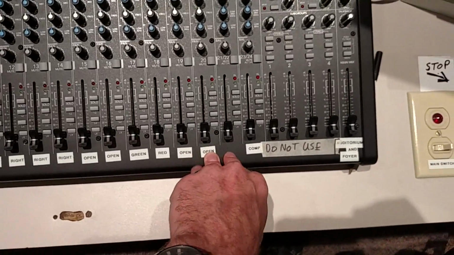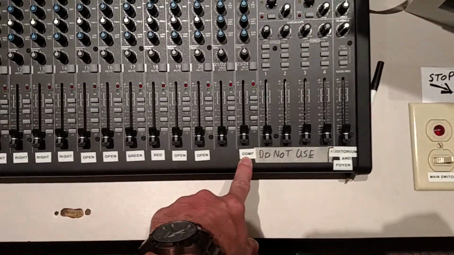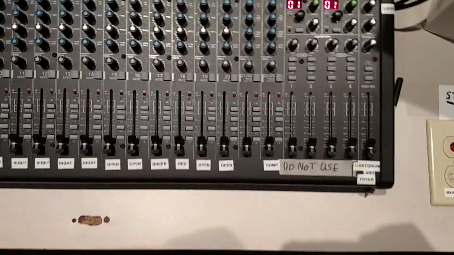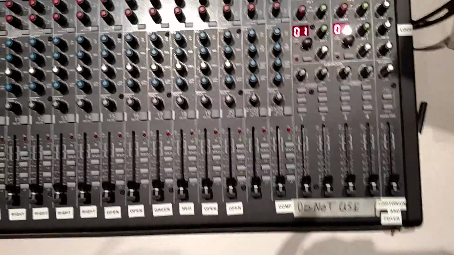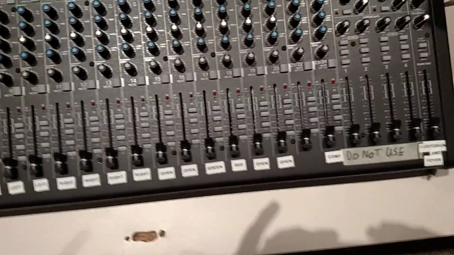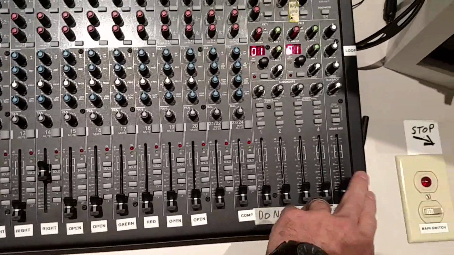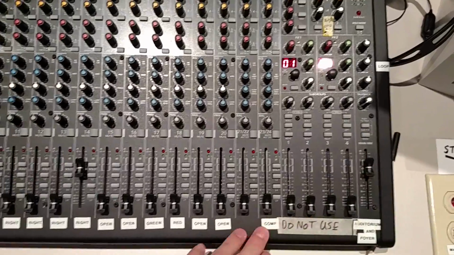And then 3 more open. This one isn't labeled, but it is open. And the computer. We have a line running from the computer to the soundboard. That's how we do all our videos, and some of the audio tracks that we do is controlled by that. Each one of these works in conjunction with the main.